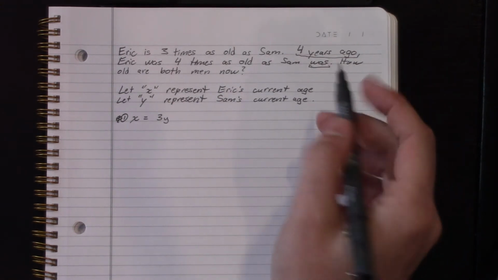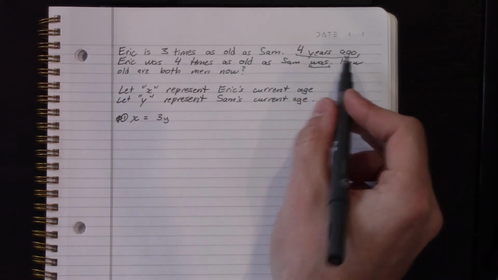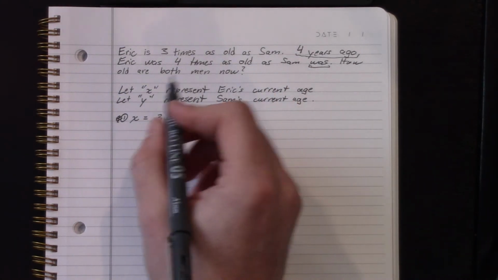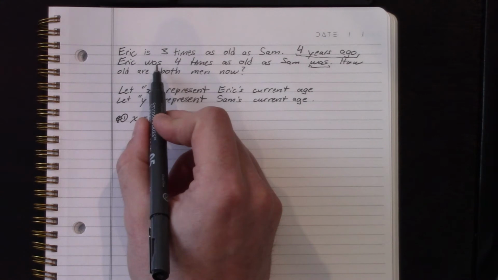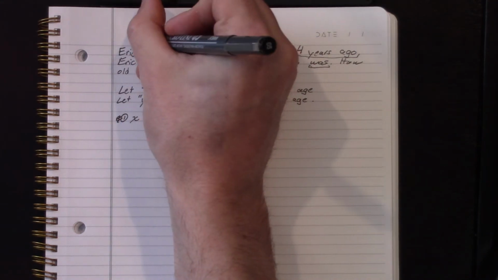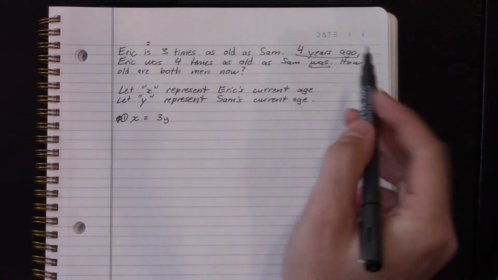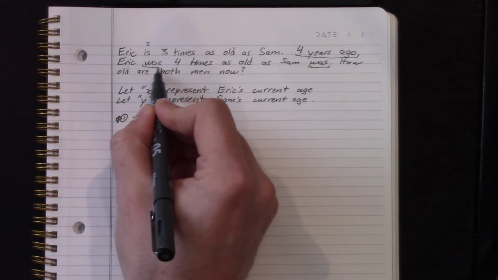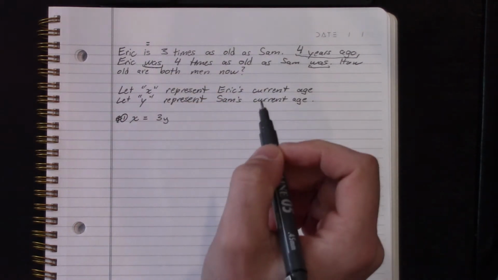So let's think about what this is saying. 4 years ago, Eric was. So the was here is going to be an equal sign. Just like up here, Eric currently is. This is an equal sign. Same as this question. 4 years ago, Eric was. That's going to be an equal sign probably.